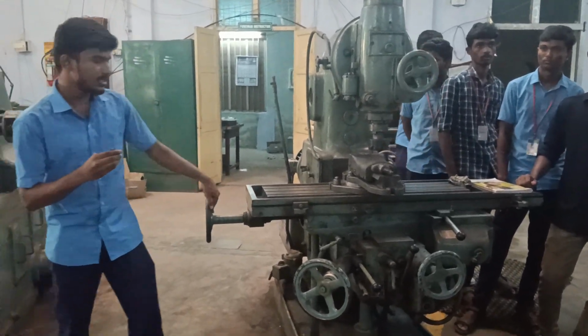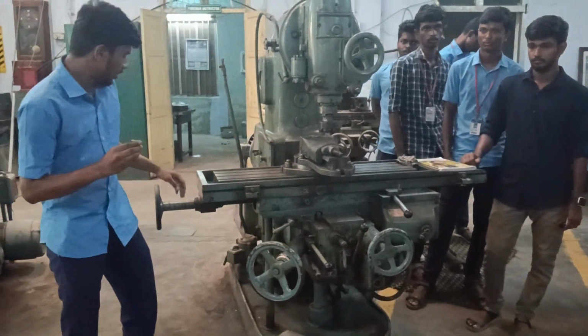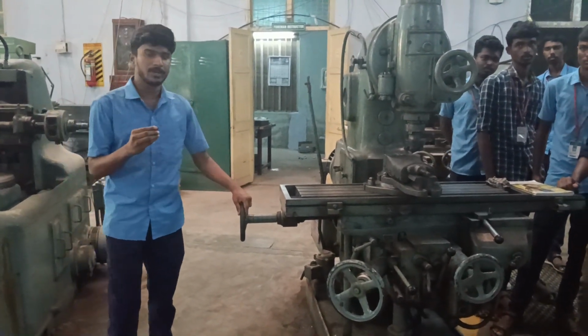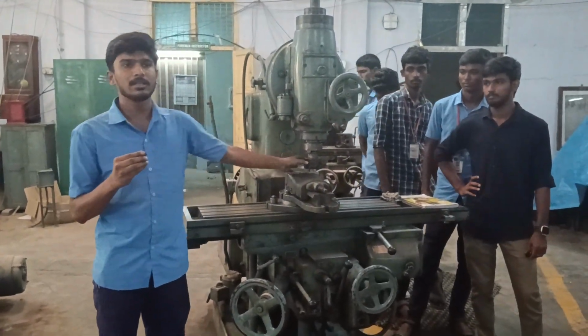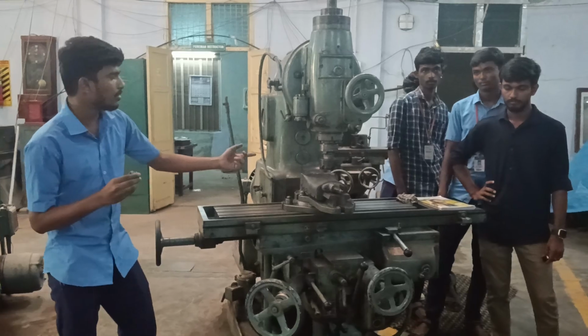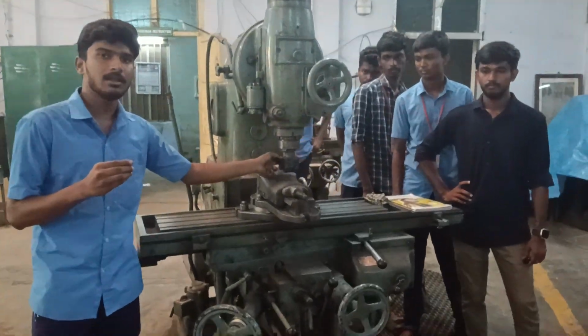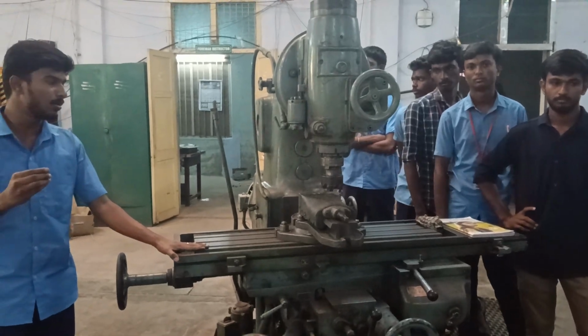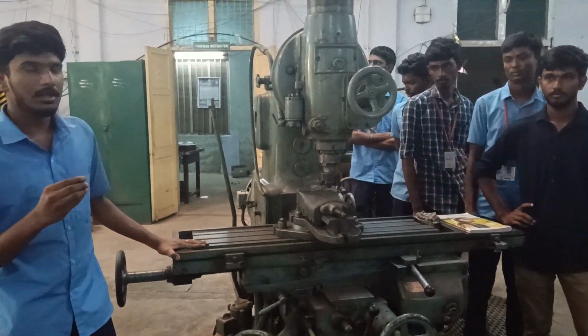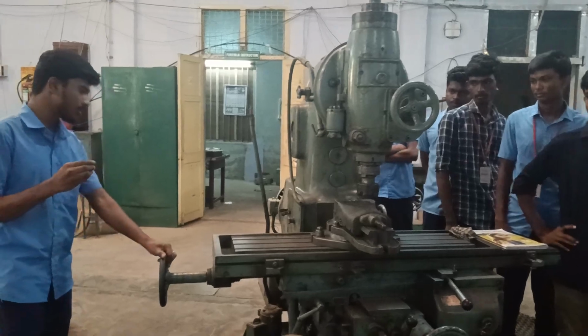This is a cross feed and this is a depth feed. This is a compound feed. This is the workpiece holder, and this is the spindle. The cutting tool is fixed in the spindle, which rotates and works on the material. That's all.